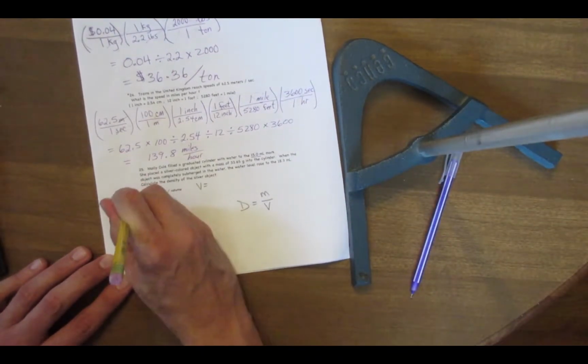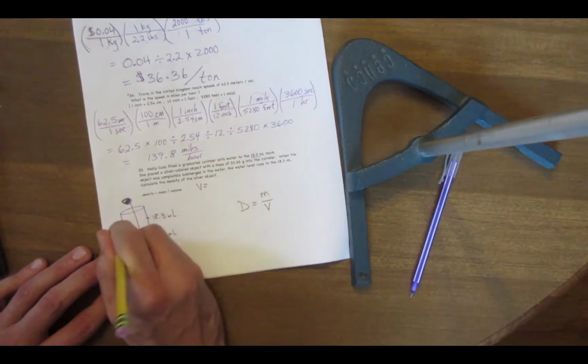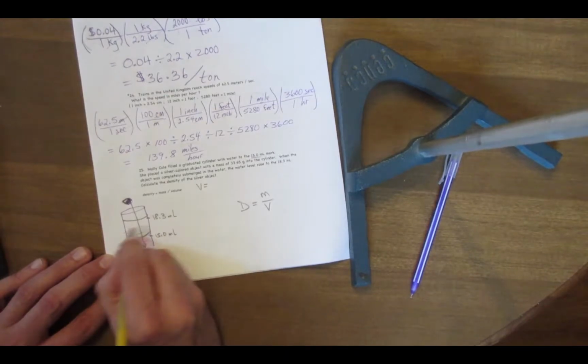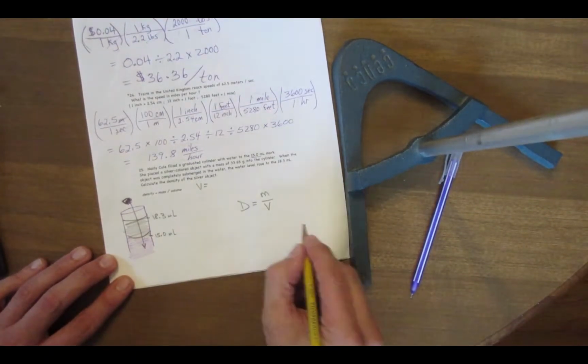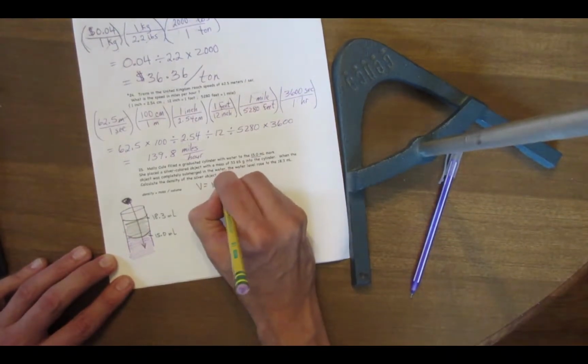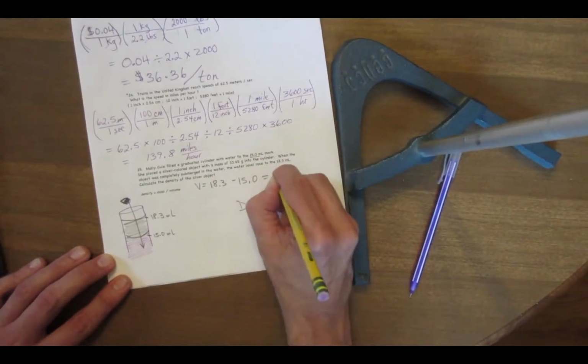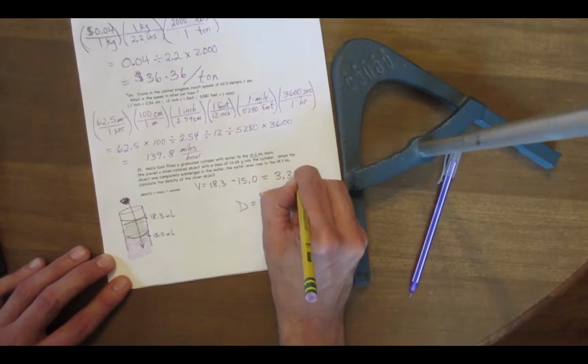Okay, 25. I kind of like this one. We've played around in class with a lot of these things. We just drop objects into our cylinder. So 25, it's really careful reading. You just have to make sense that, okay, I put water up to the 15 mark. I dropped this thing in there. The water went up 3.3 milliliters.